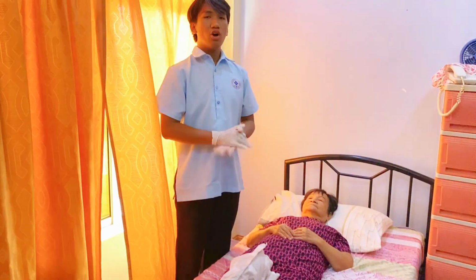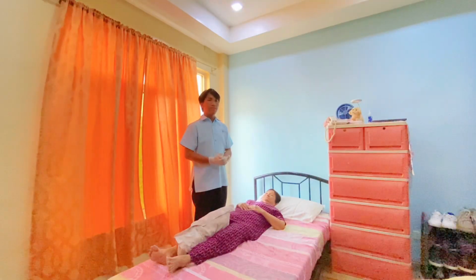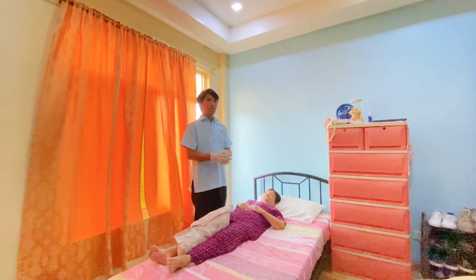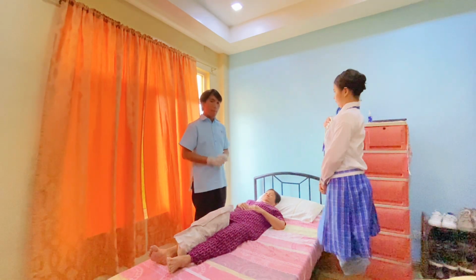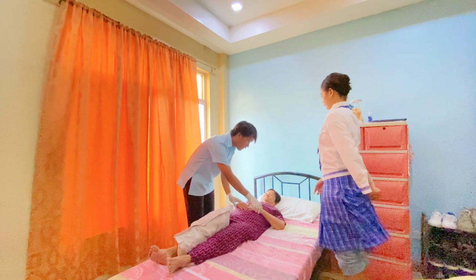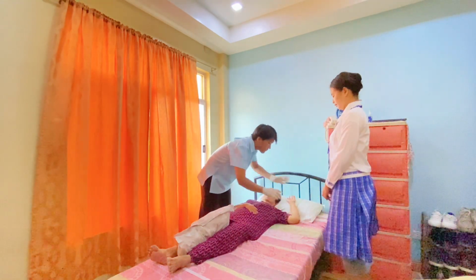Okay, now I'll be calling my partner to help me do the log roll technique. I will now call my partner, Miss Nurse Acuña, to help me do the log rolling technique. But first, I will put the arms of the patient on her abdomen. The other arm is in a relaxed position.